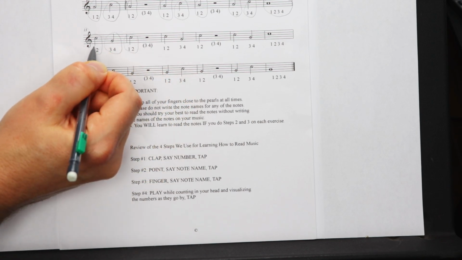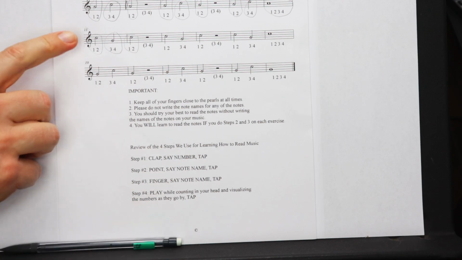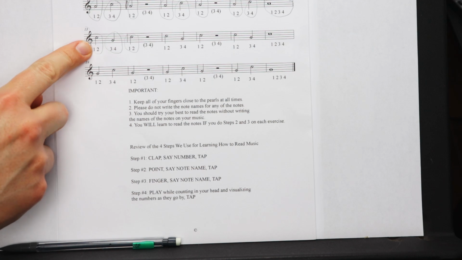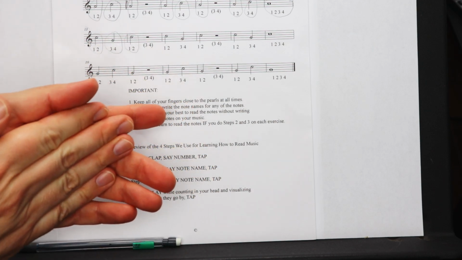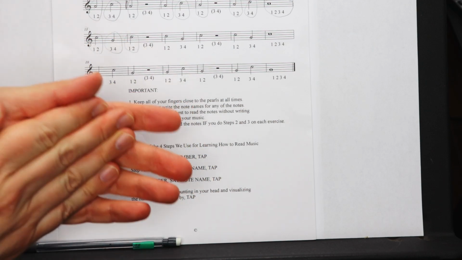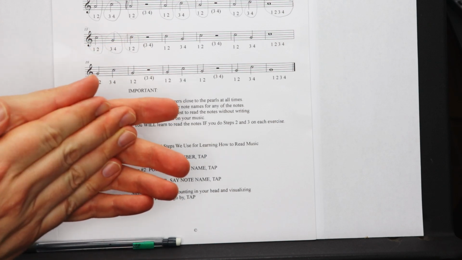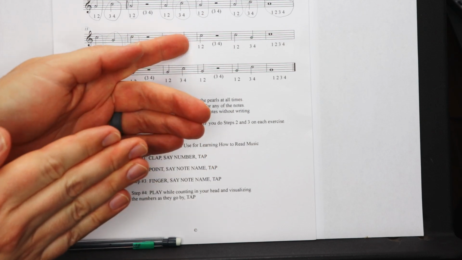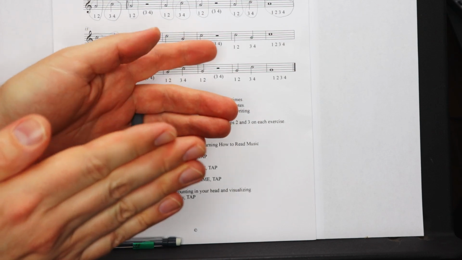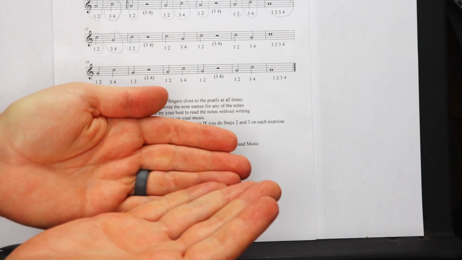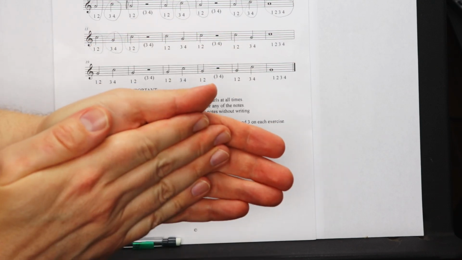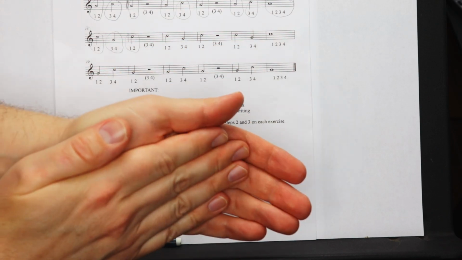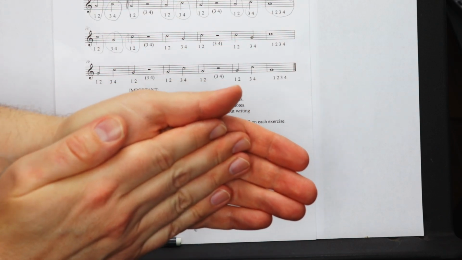Okay, so count and clap. We're going to do step 1. Ready? And 1, 2, ready, and go. 1, 2, 3, 4. 1, 2, 3, 4. 1, 2, 3, 4. 1, 2, 3, 4. 1, 2, 3, 4. 1, 2, 3, 4, and off.